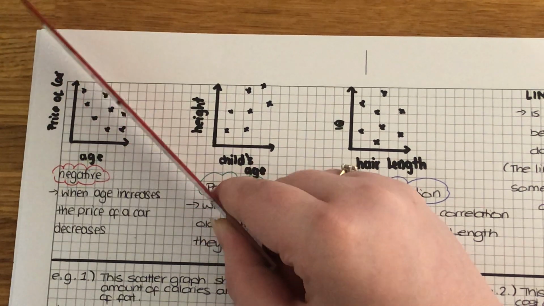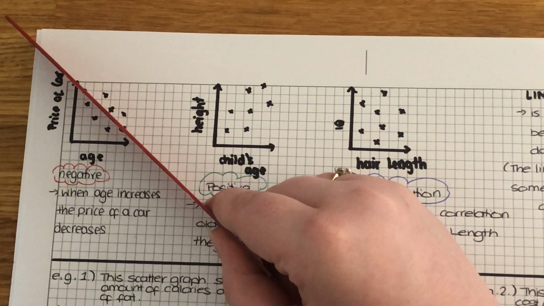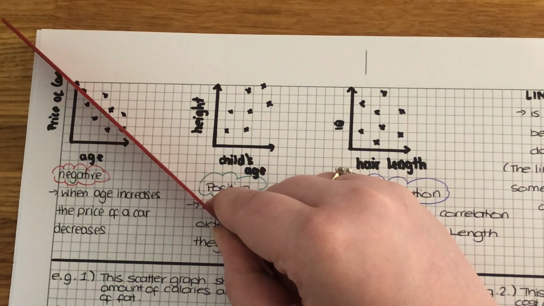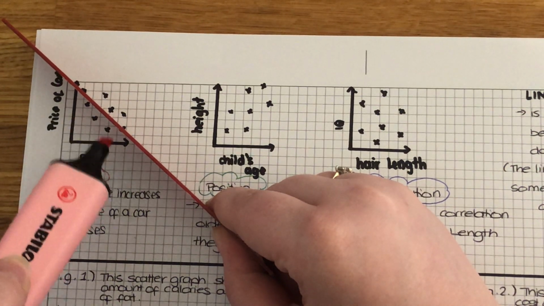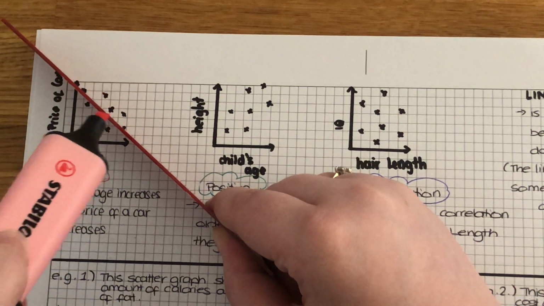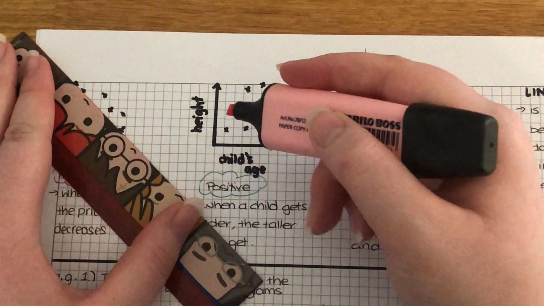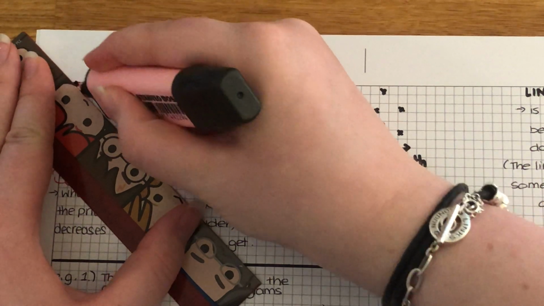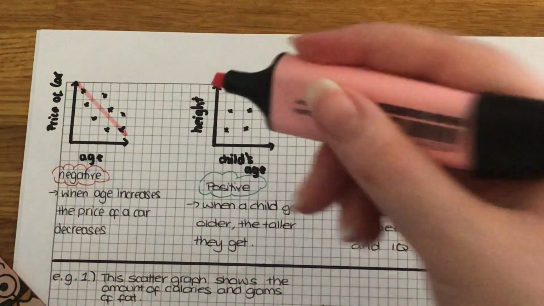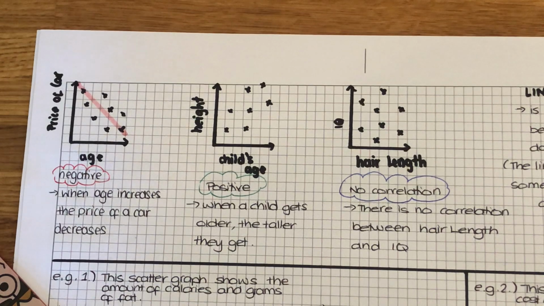I've just got to try and get the right number of points on either side. So if I drew a line there, you can see I've got 3 on this side, and 3 on that side, and 2 will actually be on the line. So I'm going to just draw the line like that. So that'll be my line of best fit.